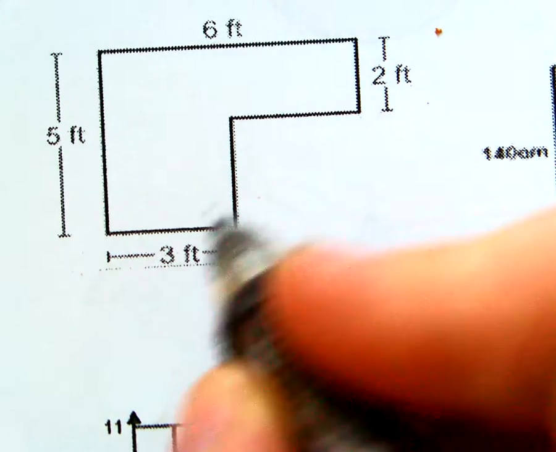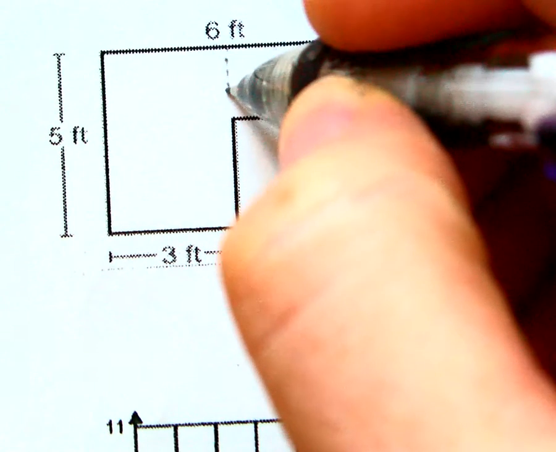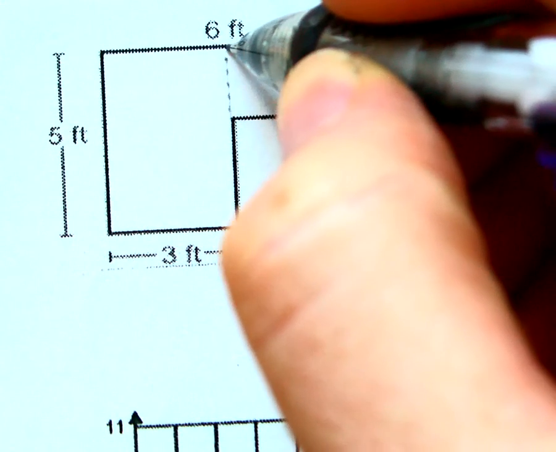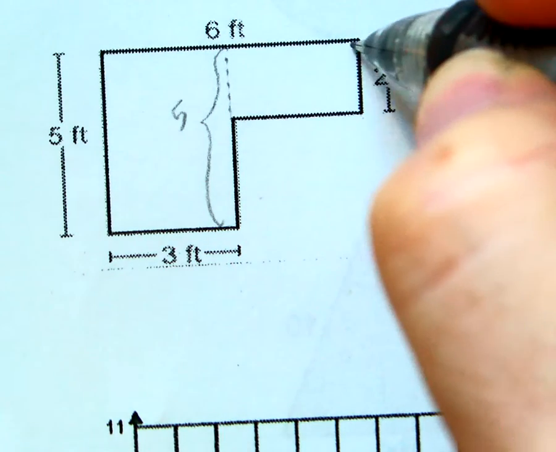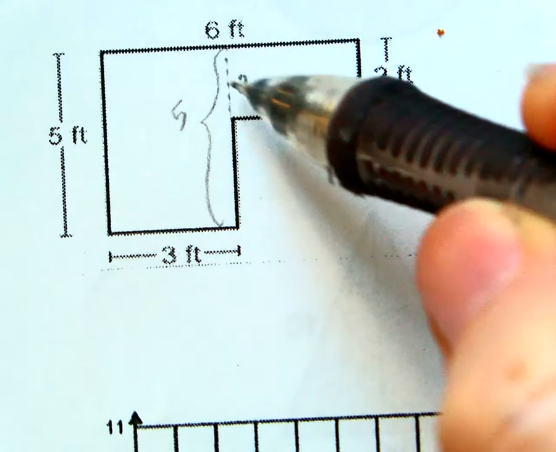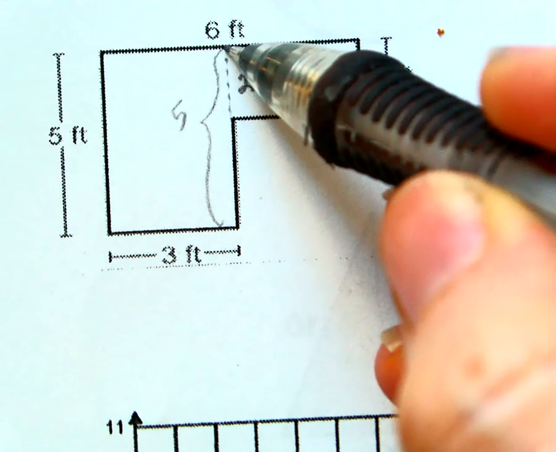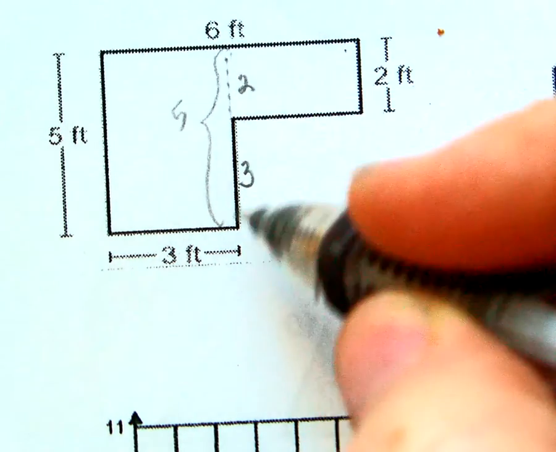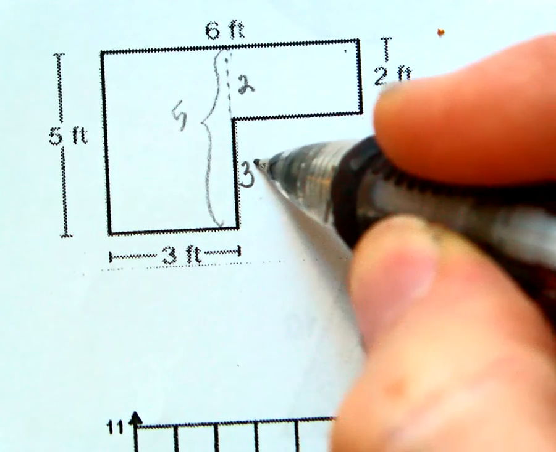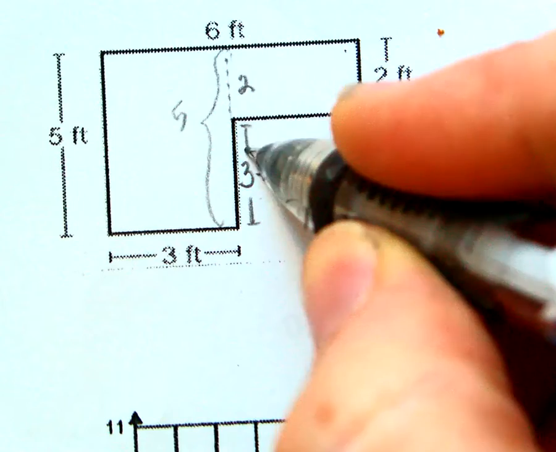Okay. So to find this one, I'm going to think to myself, okay, this entire side right here would be 5. And this portion is 2. Okay, because I'm matching it here with this rectangle. And so I would say, okay, well, 2 plus 3 would give me the 5 length. So that tells me that this part right here is 3 feet. This part right here. Okay.